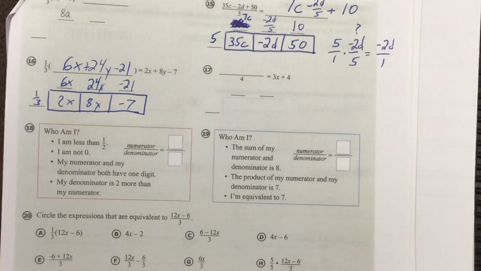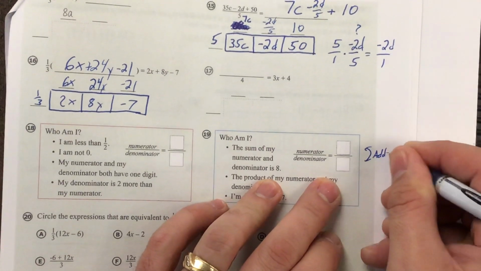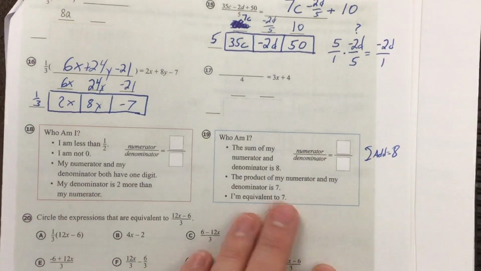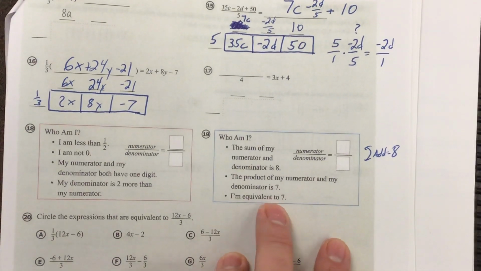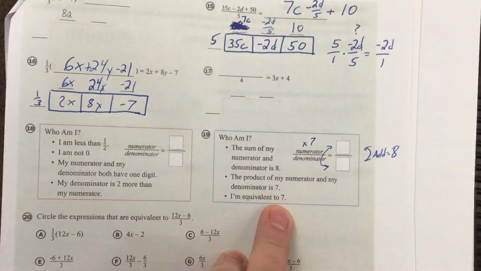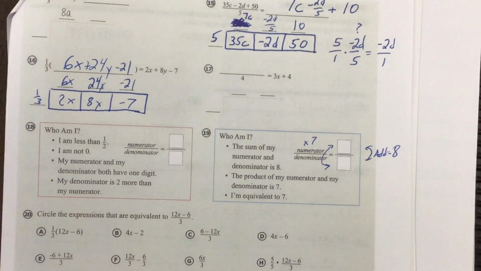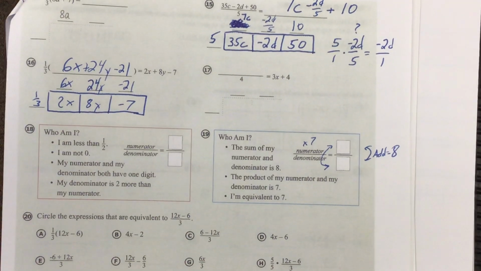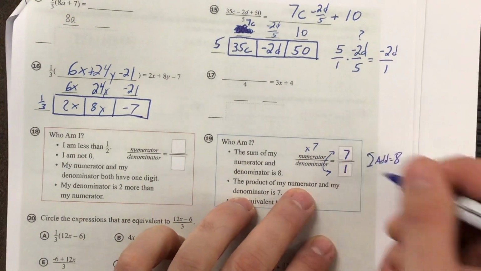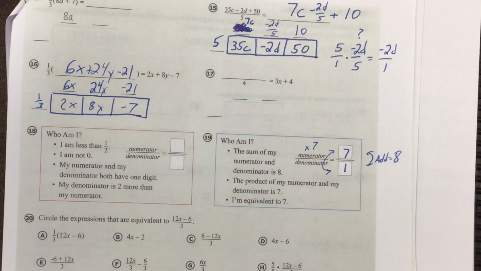Let's go 19. Sum of my numerator and denominator is 8, so these two are going to add up to 8. The product of my numerator and denominator is 7, so they multiply to give you 7. So they add up to 8, multiply to give you 7. I am equivalent to 7. Yeah, that's super easy. 7 over 1. 7 times 1 is 7. 7 plus 1 is 8.